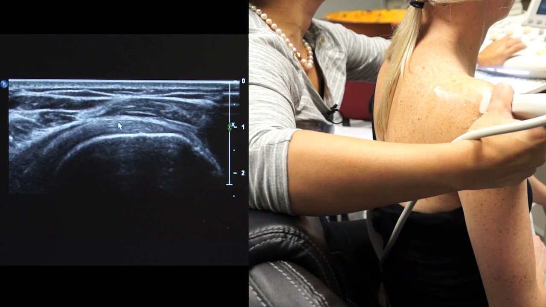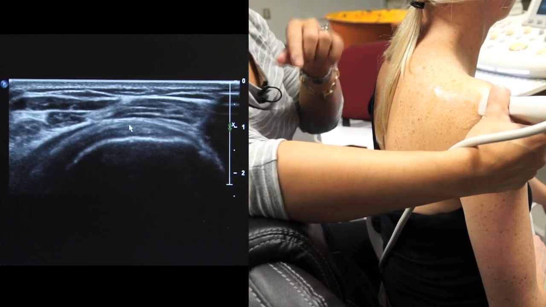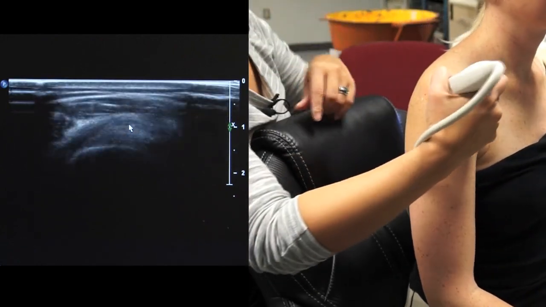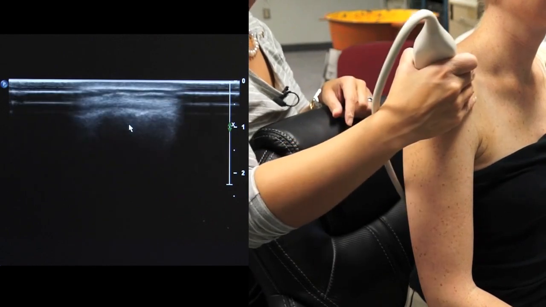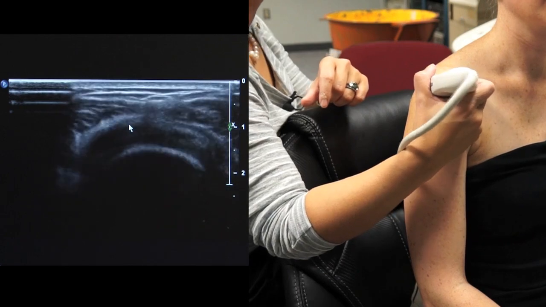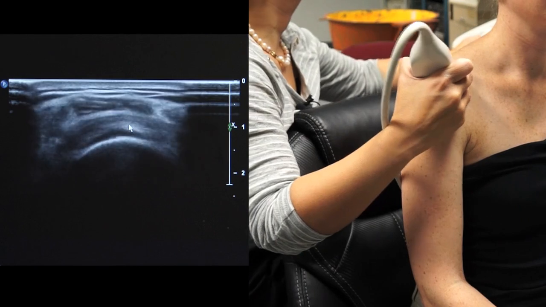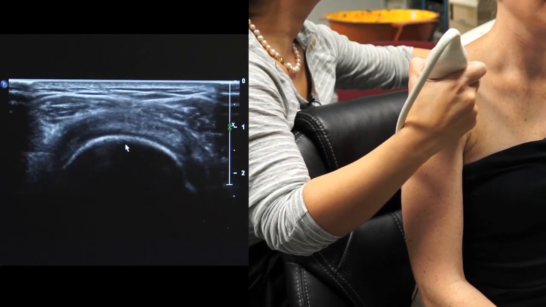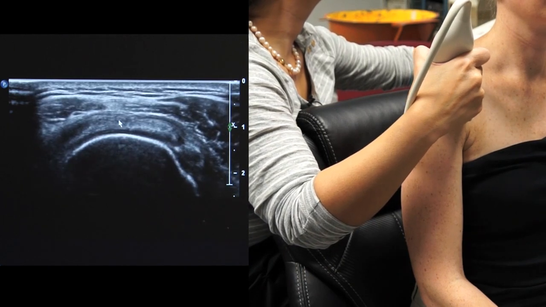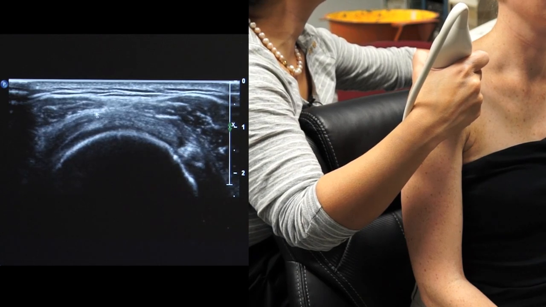Now, anytime you image the tendons in long axis, you want to also image them in short axis. So we just turn 90 degrees from where we were. The transducer is to the patient's right. The marker is to the patient's right. And then we can look at the humeral head, the cartilage, and the rotator cuff. Okay, and then the deltoid is on top, and the subacromial subdeltoid bursa is in between.